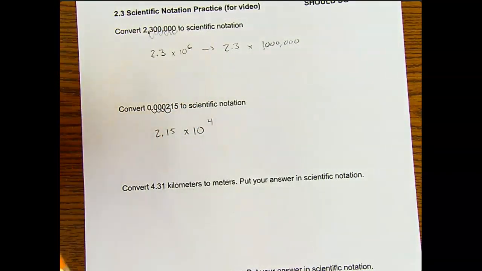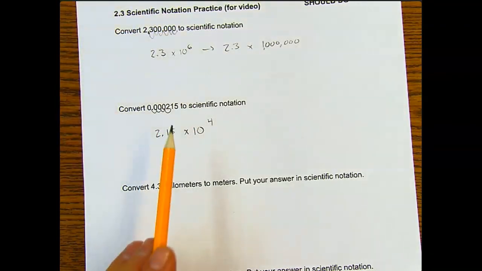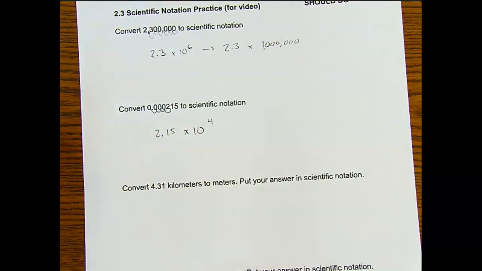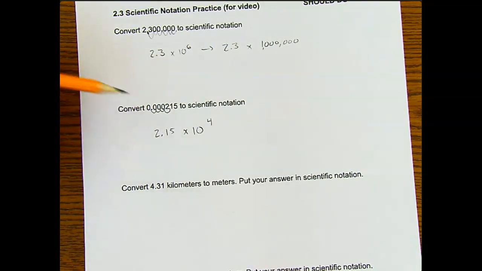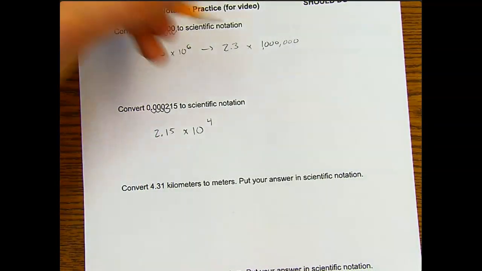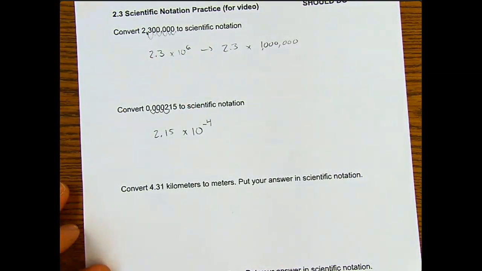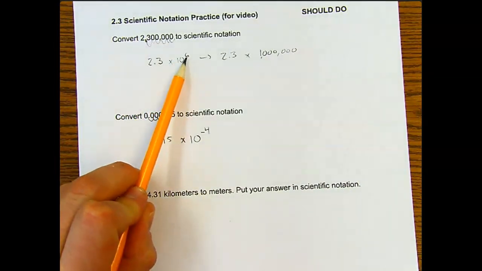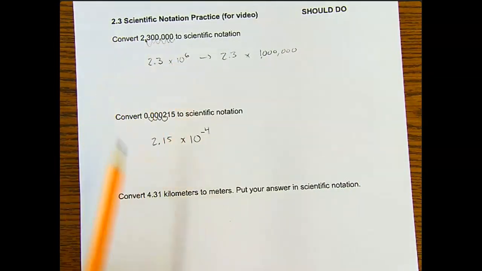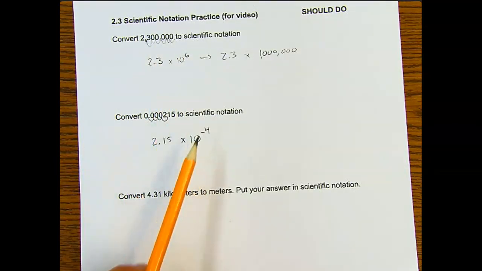Now hold on, I moved the decimal to the right. So anytime you move the decimal to the right, what you're really doing is you're making the number bigger when really the number was originally small. So to represent that in scientific notation, we would say negative 4. It's 10 to the negative 4. So if you're moving the decimal to the left, you have a positive number here. If you're moving the decimal to the right, then you're going to have a negative number here.